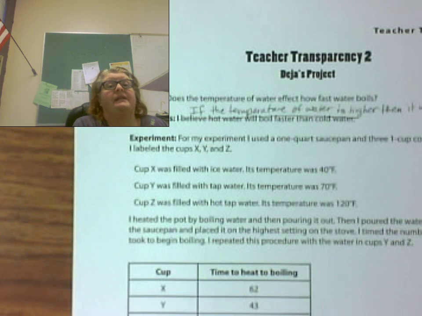Don't use I believe. Use if, then. Scientists use if, then. We try never to use I. Okay? It's always in third person, never first person. So third person. So her experiment. For my experiment, I used 1 quart saucepan and 3 1-cup containers of water.